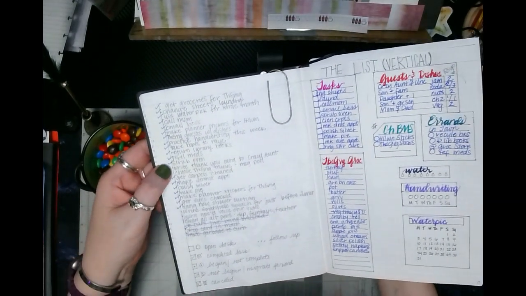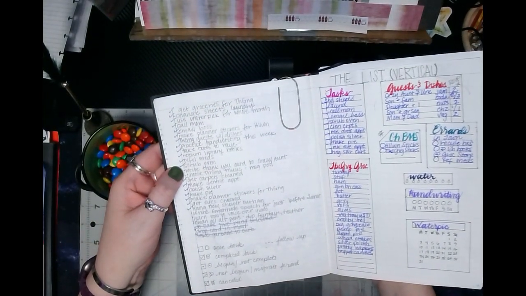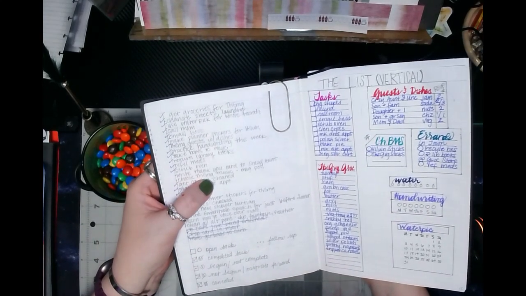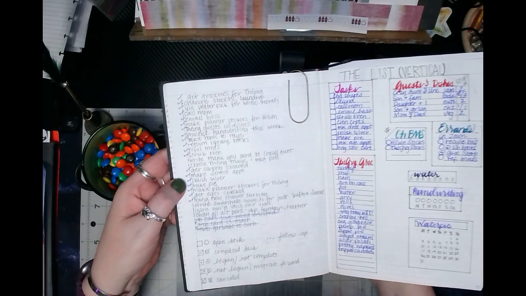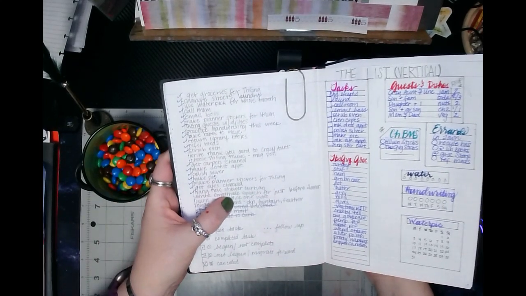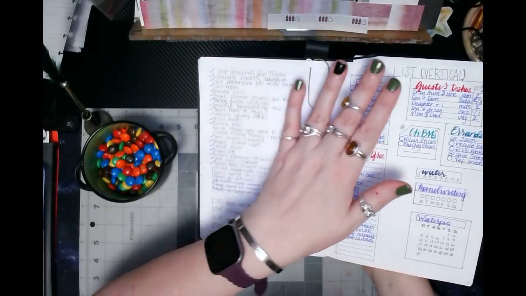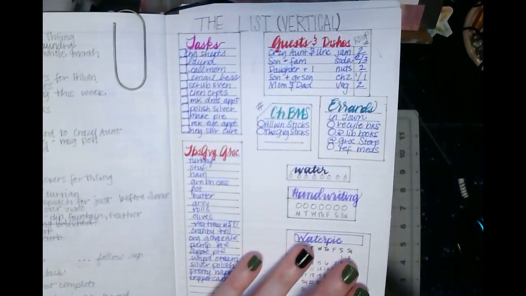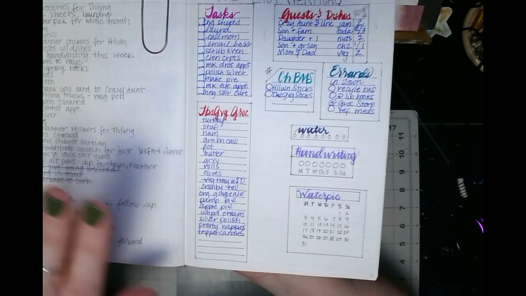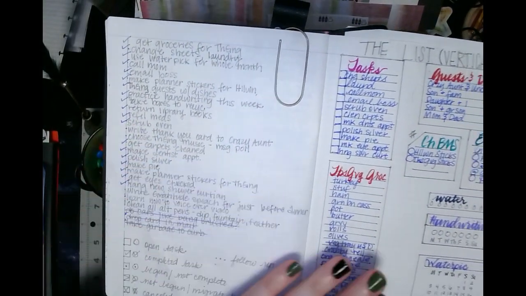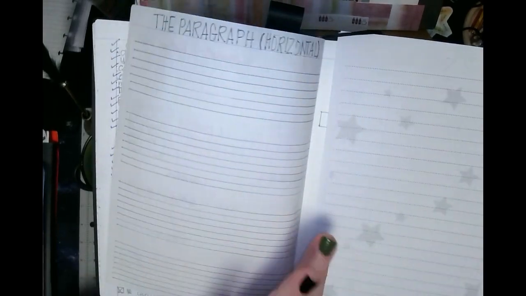But we haven't done writing a gratitude card for Crazy Aunt. We haven't done choosing Thanksgiving music, and we haven't done writing a gratitude speech for just before dinner. But these task lists don't necessarily make it easy to brainstorm these items. So that's when the horizontal comes in.